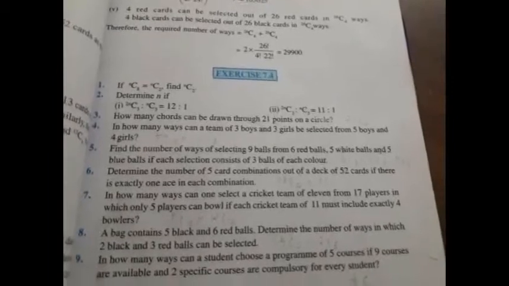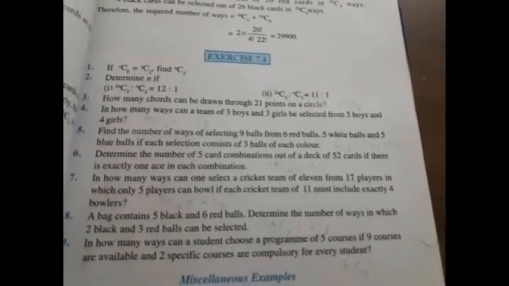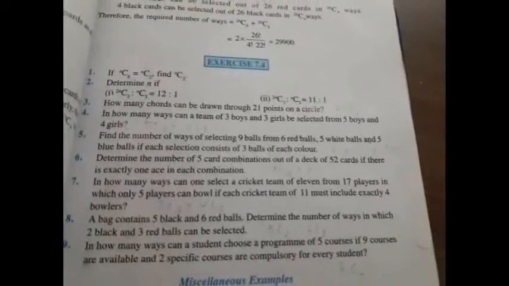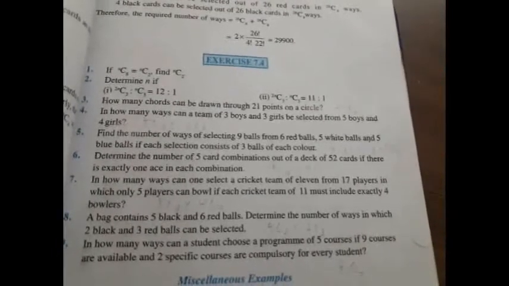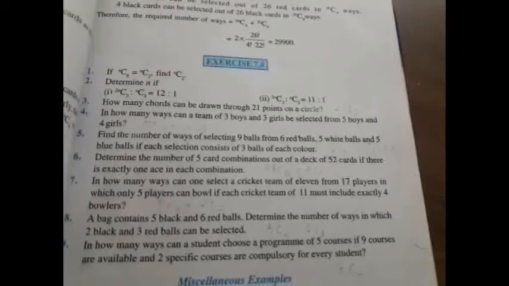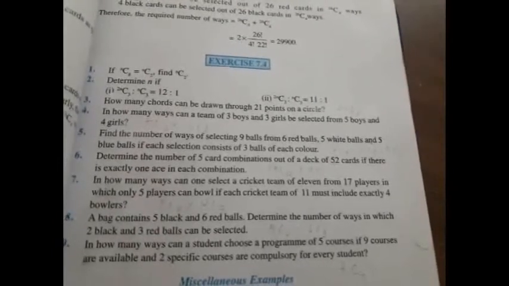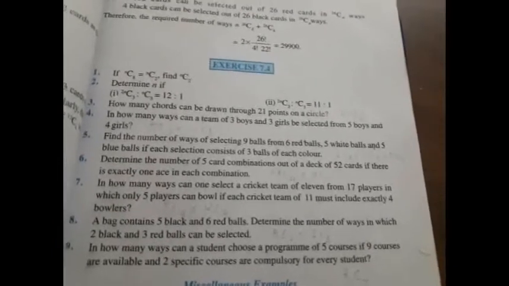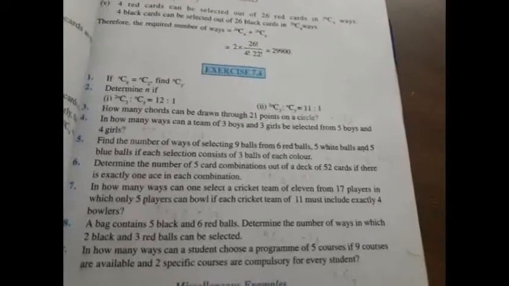Now let us move on to our seventh question. In how many ways can one select a cricket team of 11 from 17 players in which only 5 players can bowl, if each cricket team of 11 must include exactly 4 bowlers? This is the same way as we did our previous problem.